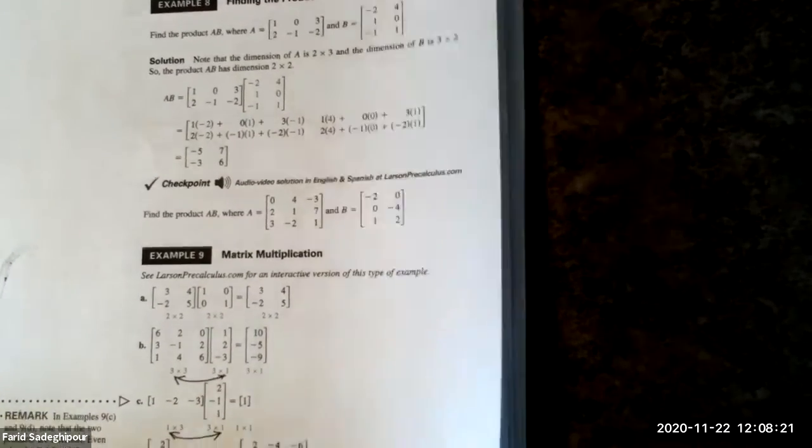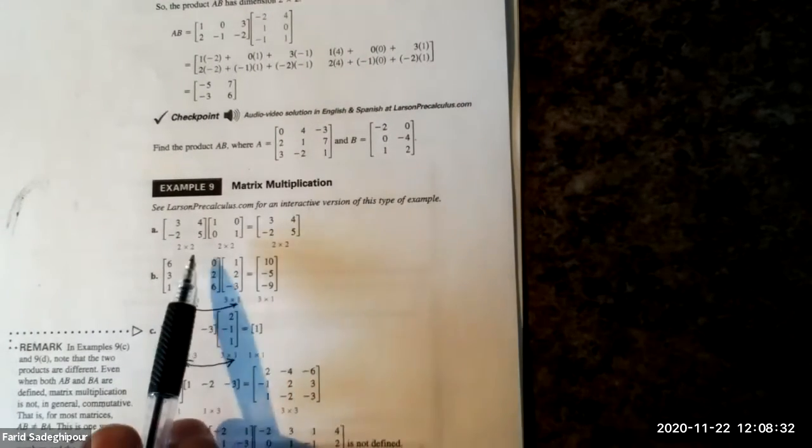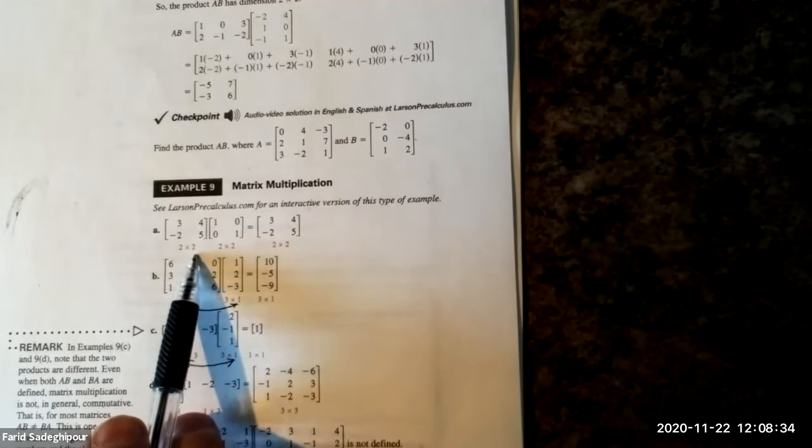One thing, when you want to do the multiplication like this one, you want to make sure that the number of columns of the first matrix and the number of rows of the second always match. Why is this one not working? Because you have 2 and you have 3.